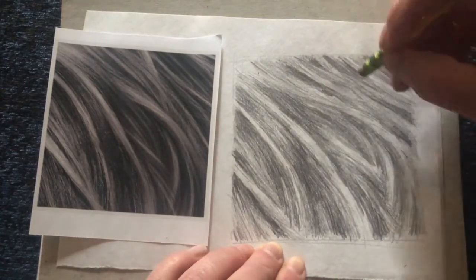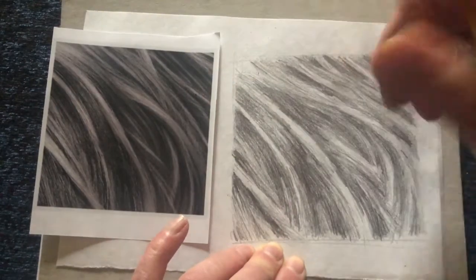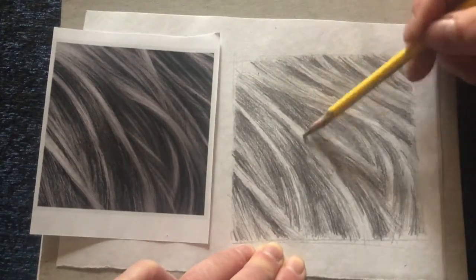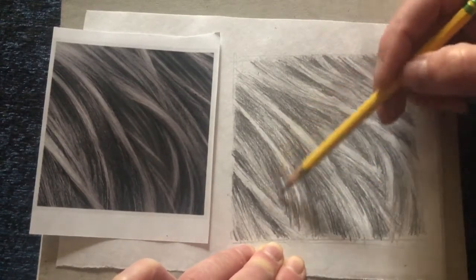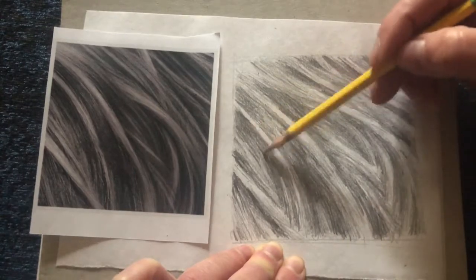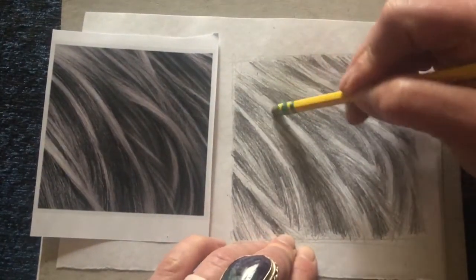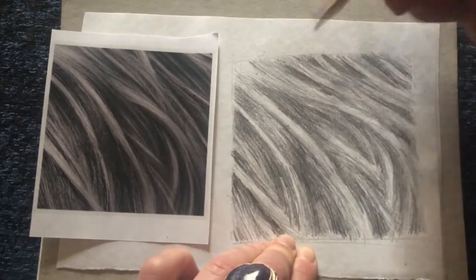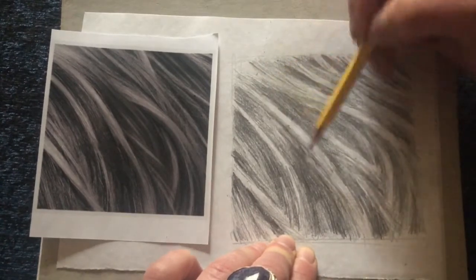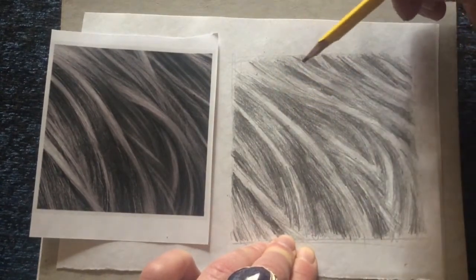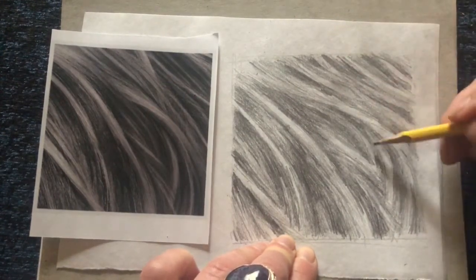And then if I need to, I can go back and bring out some of my highlights. Some of these parts are not quite white. And one more thing I wanted to mention: if you squint at this as if you're looking into a really bright light, you start to see where the darkest darks go and the lightest lights.